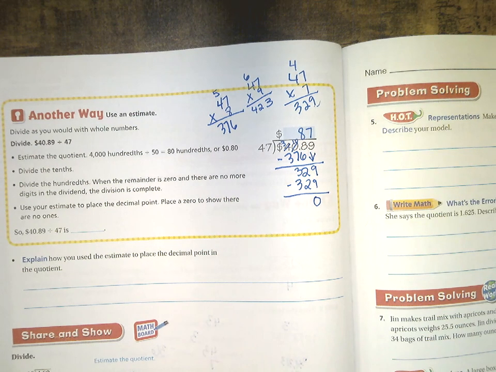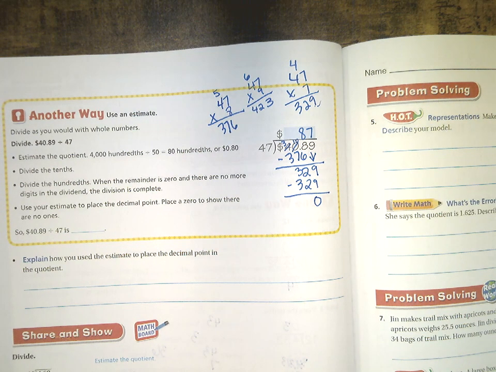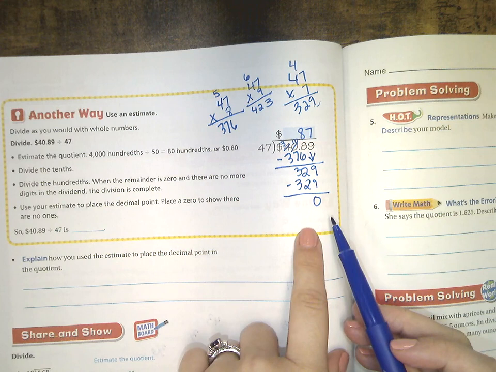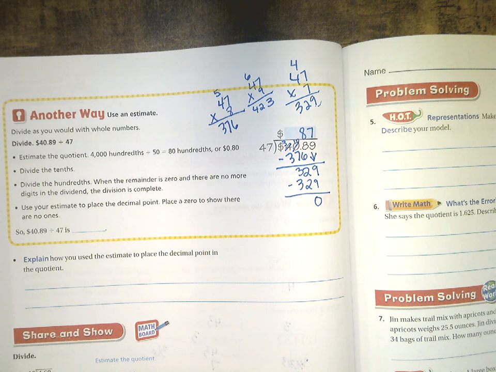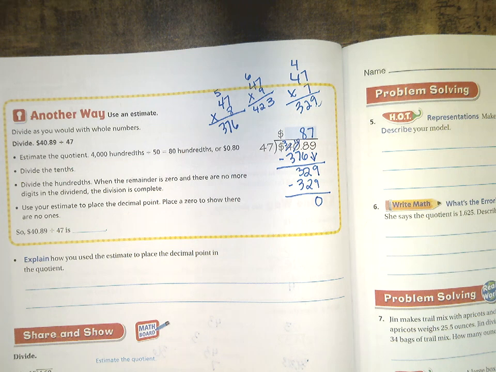So am I done dividing? If my remainder is 0 and I don't have any other numbers to the right, I'm done. Okay? So whenever I finally divided it all the way across, how do I figure out where my decimal goes? Because this has a decimal in my dividend, so I need to have it in my quotient too. I'm going to take those.